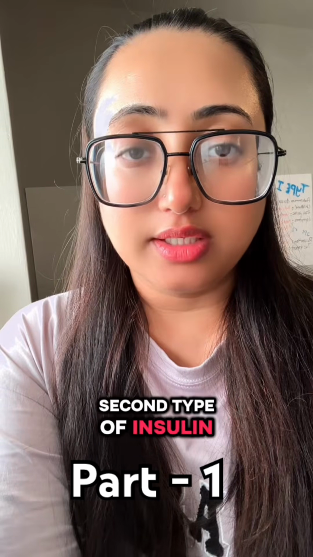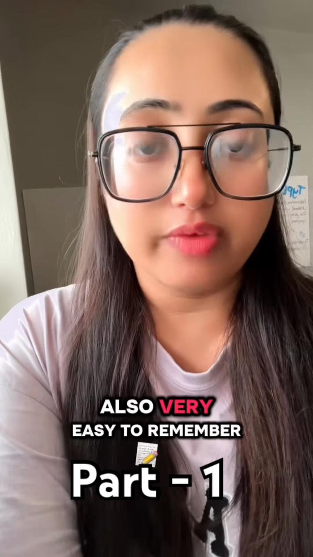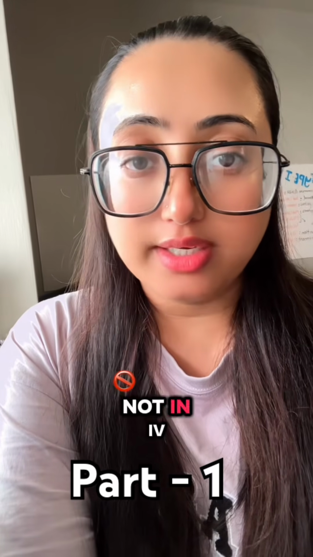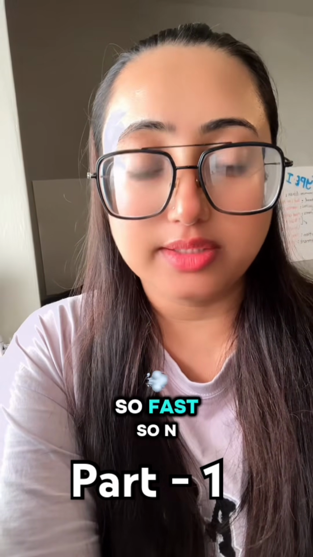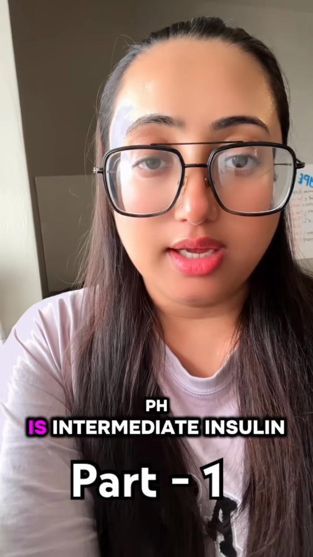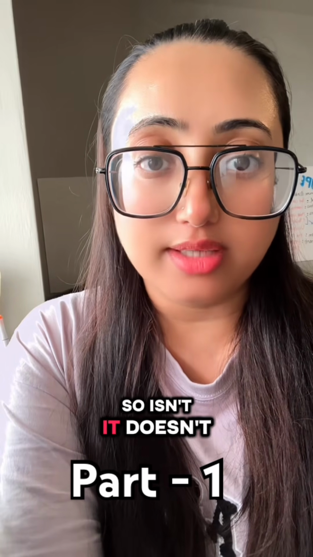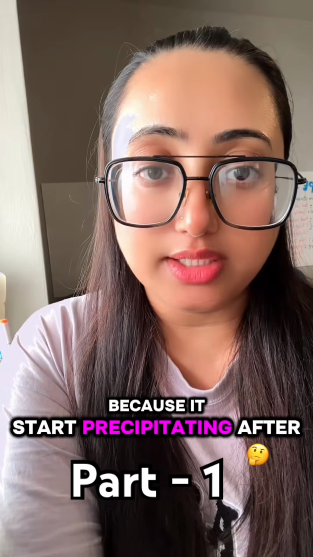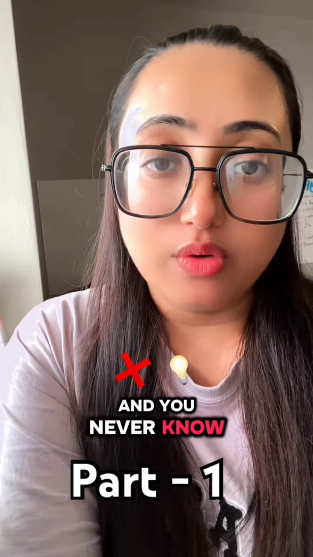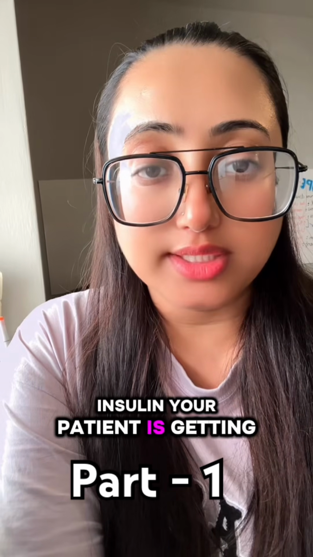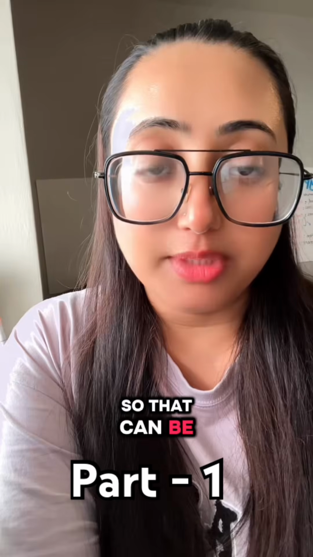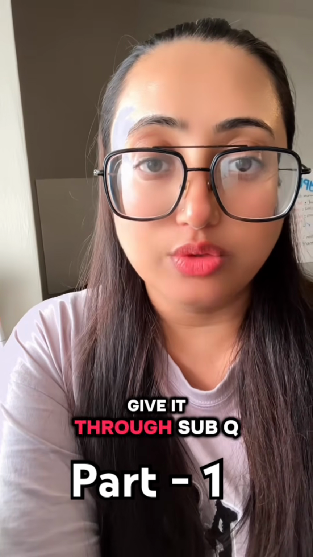Second type of insulin is NPH. NPH is also very easy to remember. Listen carefully. N stands for NPH, N stands for not in IV, N stands for not so fast. So NPH is intermediate insulin. It doesn't work so fast like regular insulin. It's cloudy, so you cannot run it through IV because it starts precipitating after some time, and you never know how much insulin your patient is getting and at what rate. It's going to be hard for you to judge, so that can be dangerous for your patient, so you can only give it through sub-Q.